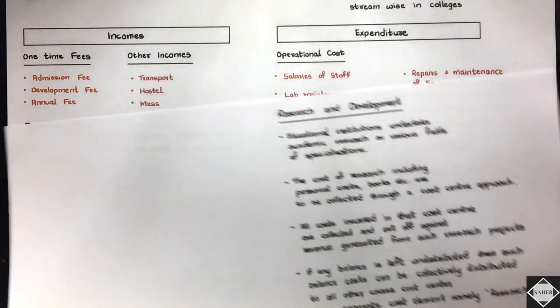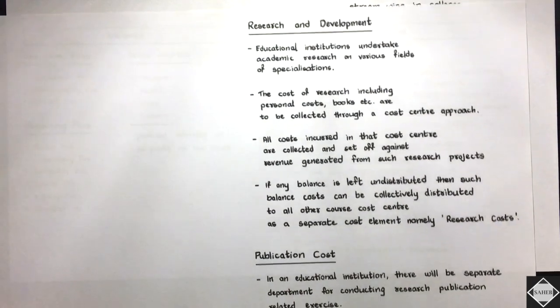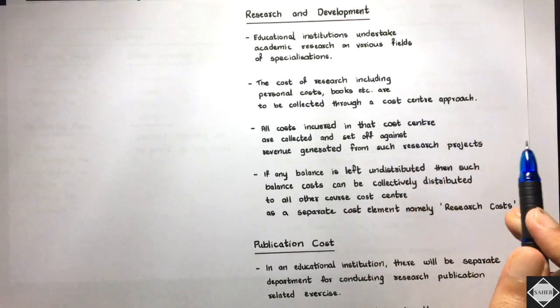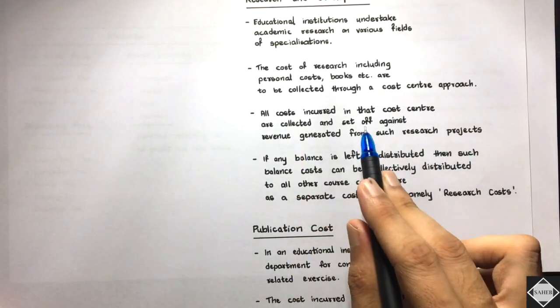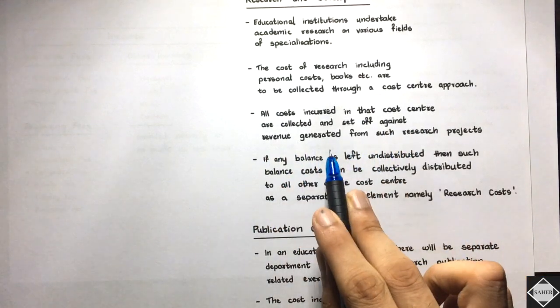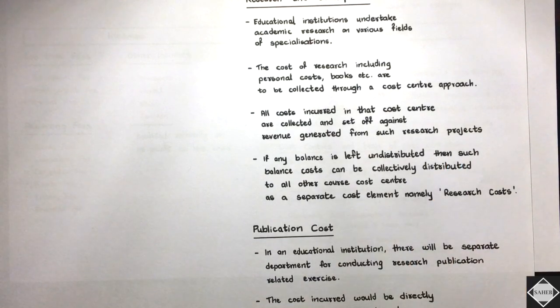And then see, there is also research and development. Some educational institutions undertake what? They undertake academic research, right? IIT and all, they undertake research. So the cost of all that research will be collected through a cost center approach, and all costs incurred in that cost center are collected and set off against the revenue generated from such research projects. Same like the canteen type.